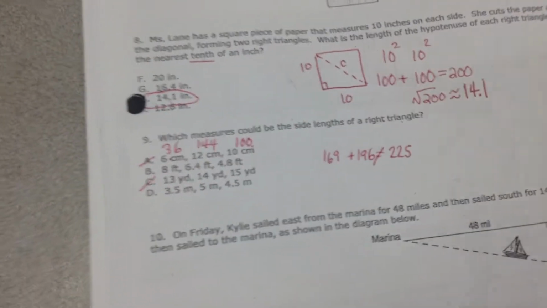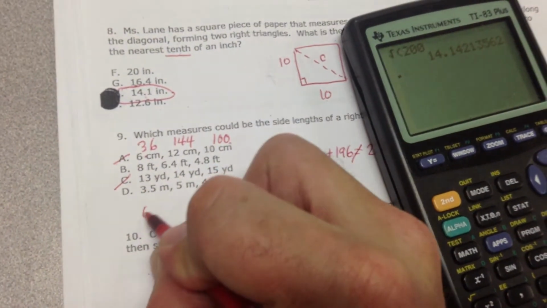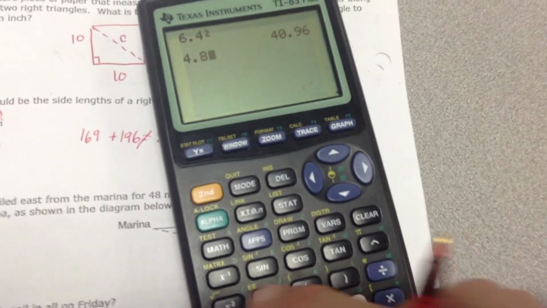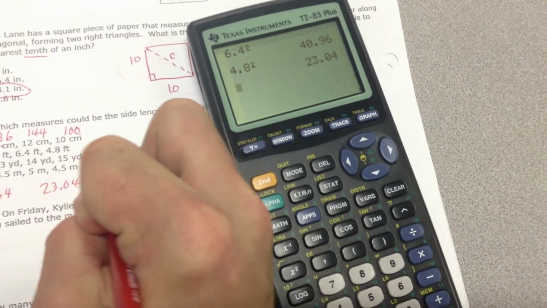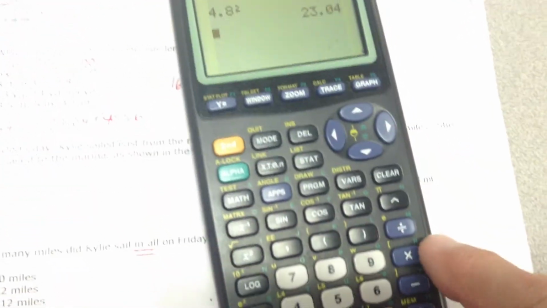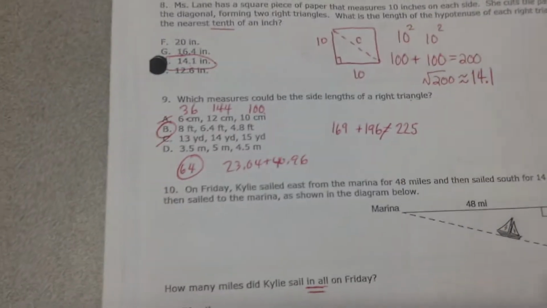Well, now I do have to do the ones with the decimals, so I'm just going to do that. 8 squared, I'm going to write this down here. 8 squared is 64. 6.4 squared is 40.96, and 4.8 squared is 23.04. So 23.04 and 40.96. Now, if those 2 add up to 64, then I have my correct answer. So 23.04 plus 40.96 is exactly 64, which it's supposed to be, and that is my answer.